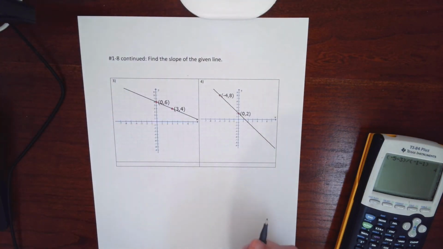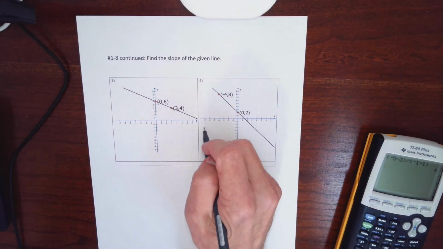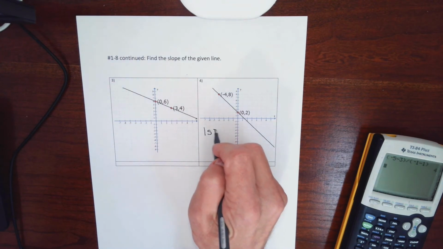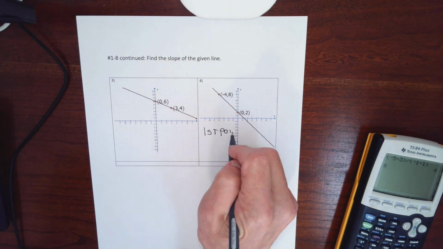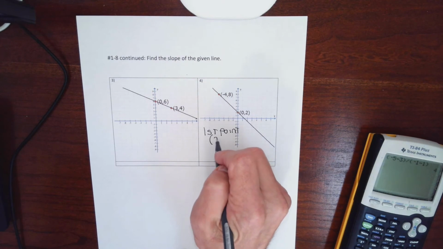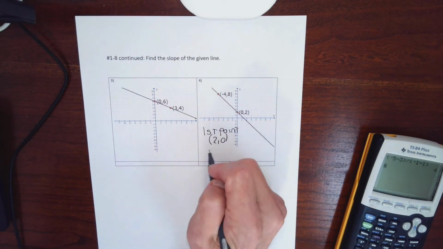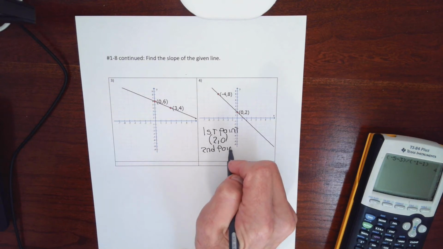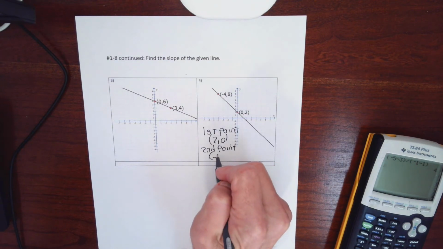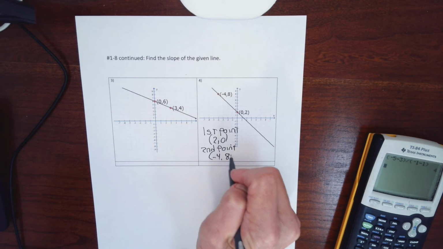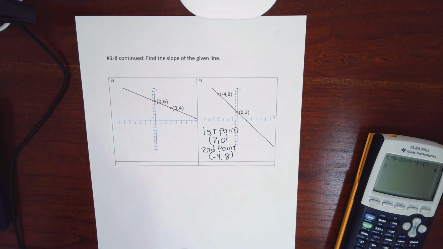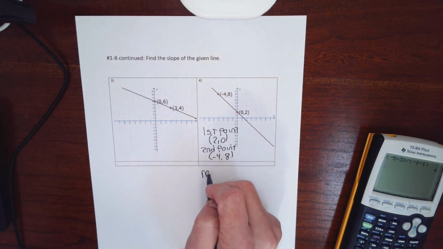So let me deal with number 4. I'm going to call the first point, and it doesn't matter, I'm going to call it (2, 0). I'm going to call the second point (-4, 8). You don't need to take the time to do this, this is the first point, this is the second point. Your work could just be this.